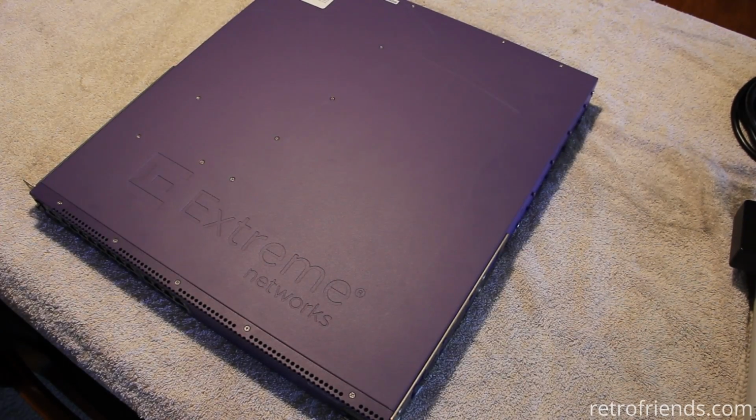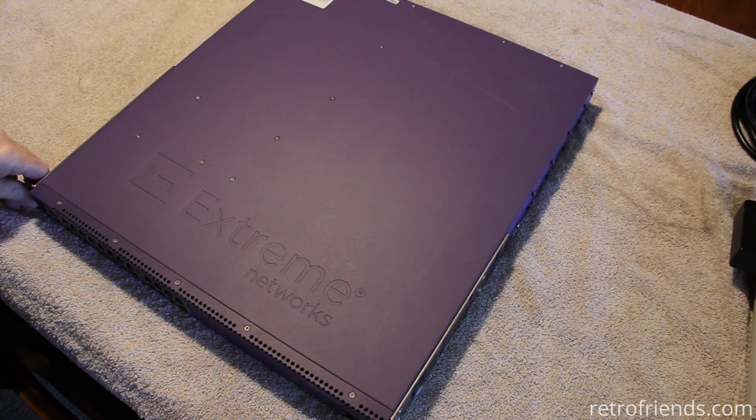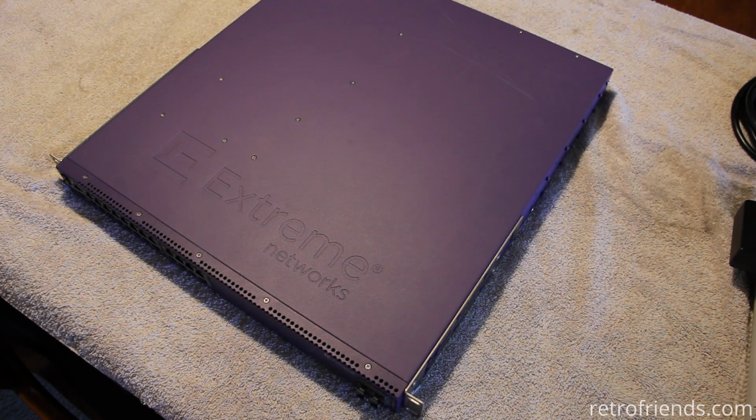Hello friends, I have a new item for repair, but it's not new. It's a large item. This is an Extreme Networks Summit x450-G2-24P-GE4. It is an enterprise grade switch. In fact, it's not just an enterprise grade switch, it's a top of the line switch. This is a switch that cost thousands and thousands of dollars when new.